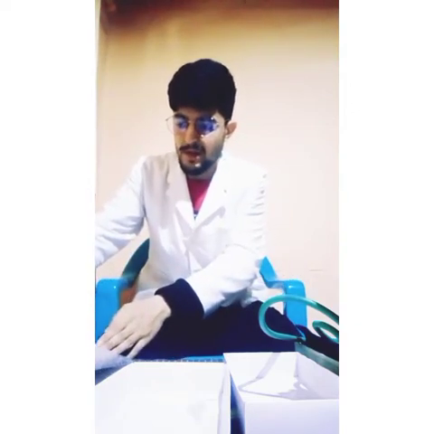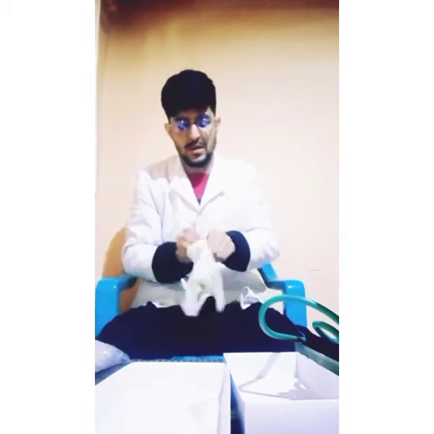Then with the alcohol we use the same 5 methods, and thumbs. After cleaning our hands, we wear our gloves by the 3 finger technique.